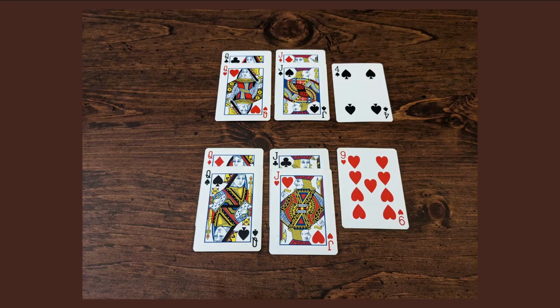Note that in the unlikely event that both pairs match, we then compare the final remaining card to determine the winner. In this example, the near player's 9 beats the far player's 4.